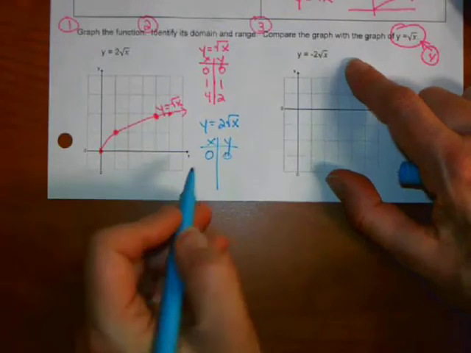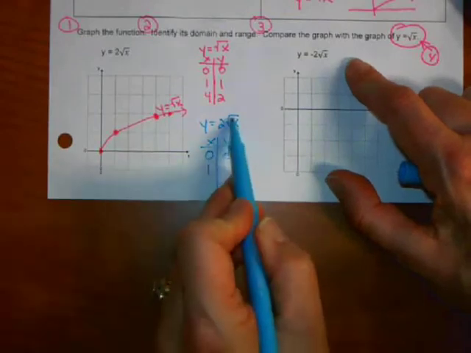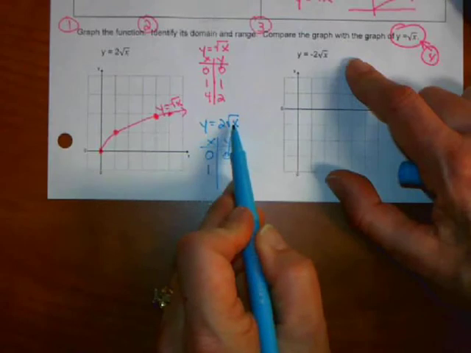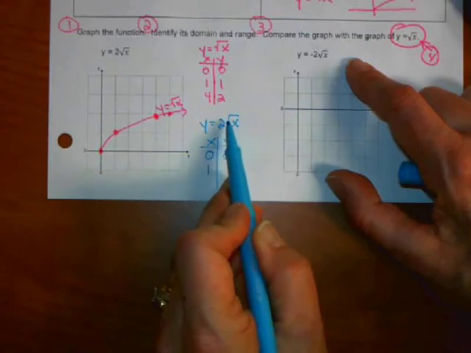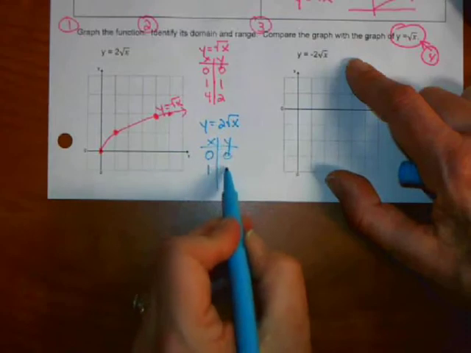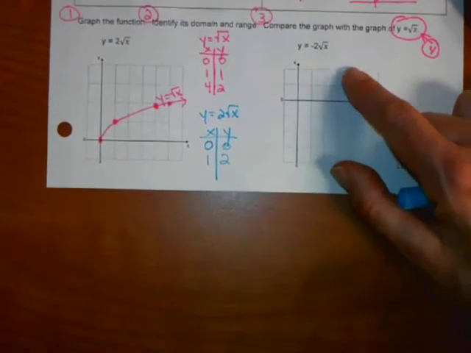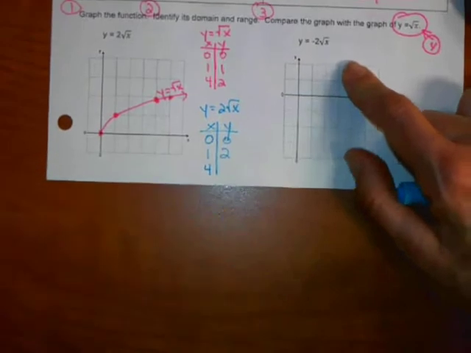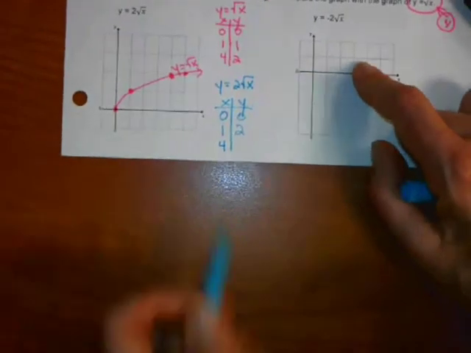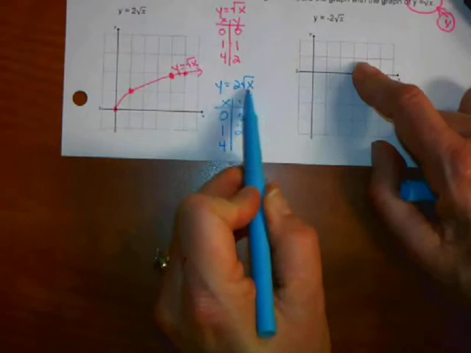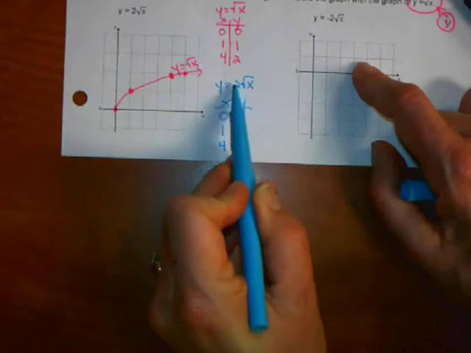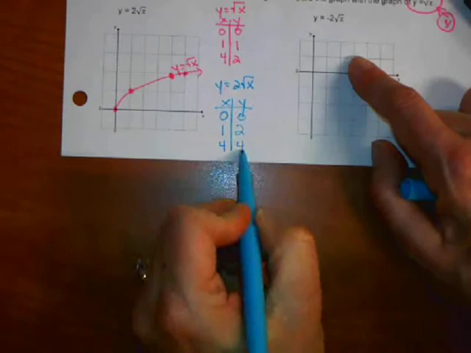Okay, so then let's pick another easy one. If I plug in 1 for x, what's the square root of 1? 1. 1 times 2, my output would be 2. Then that next easiest would probably be to do 4 again. You're not always going to use those, but for this one it's easy. What's the square root of 4? 2 times 2, so my output would also be 4.